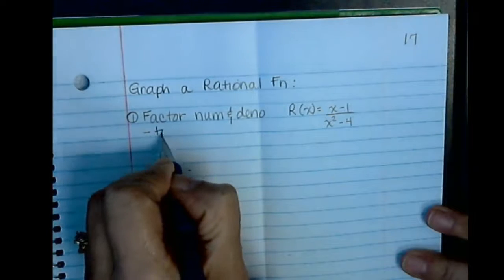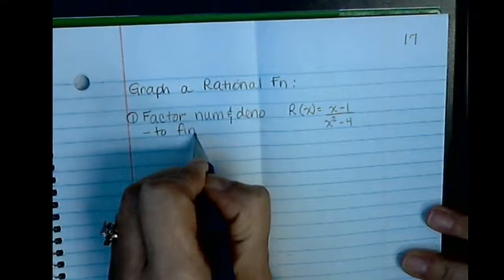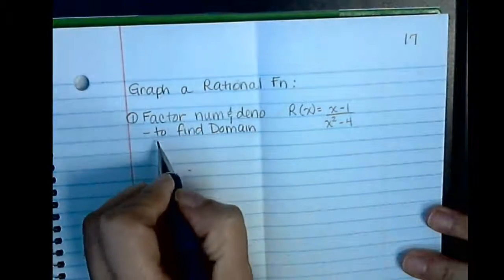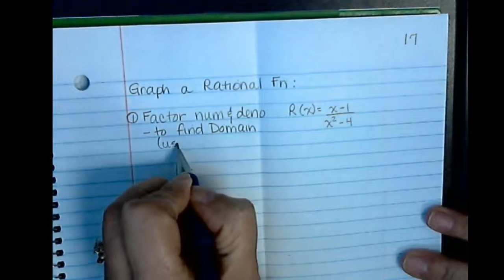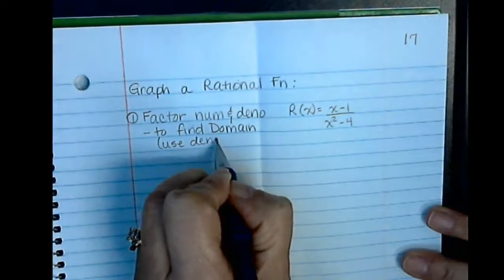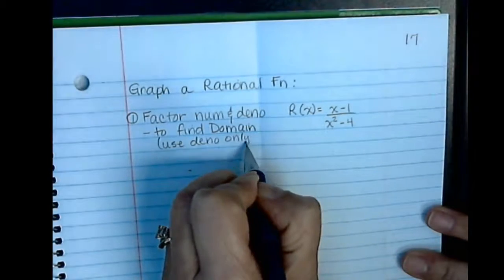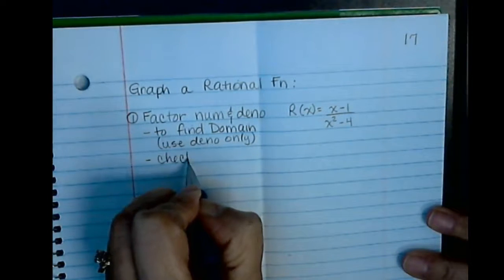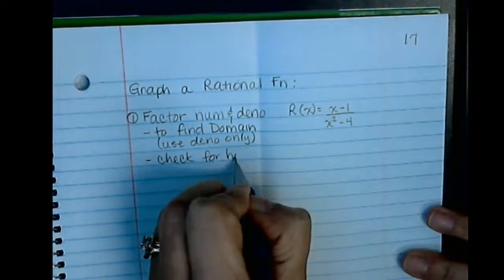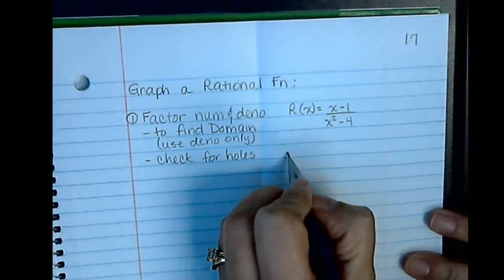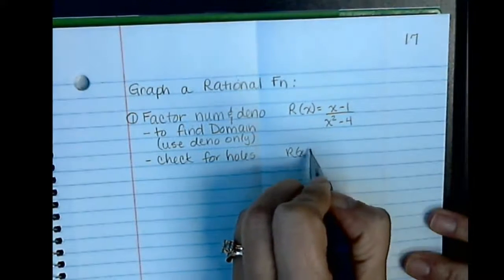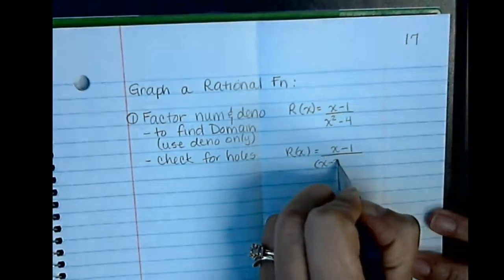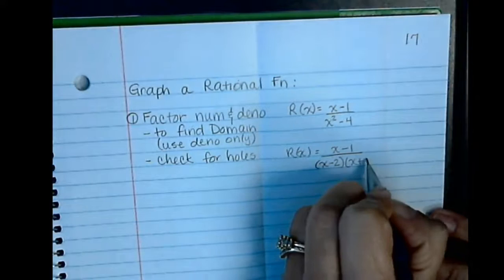The purpose is so this will allow us to find the domain, and that's when we use the denominator to find the domain. We can also use the factoring to check for holes. So if we rewrite r of x in factored form, I'd get x minus 1 at the top, I get x minus 2 at the bottom, as well as x plus 2.